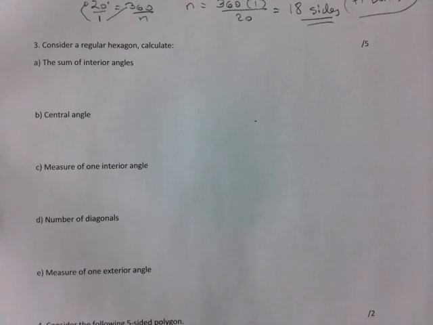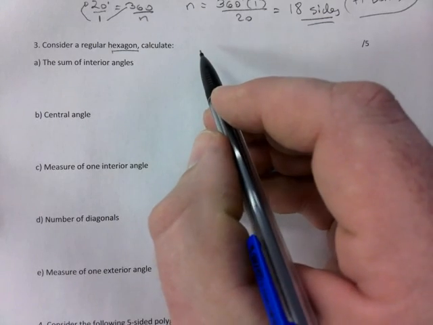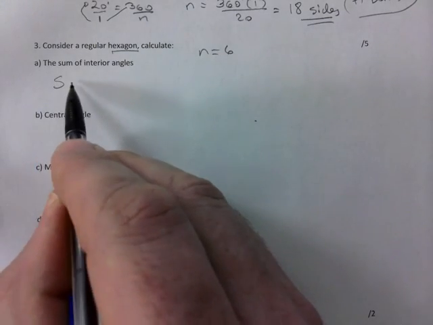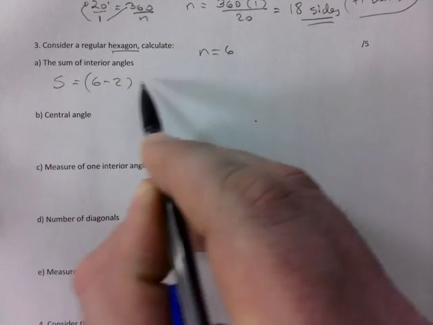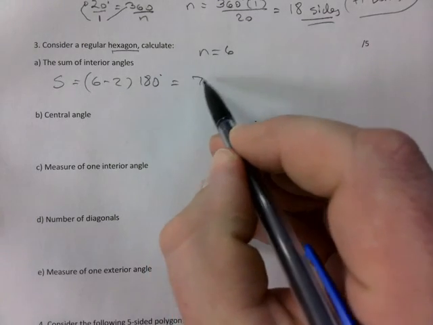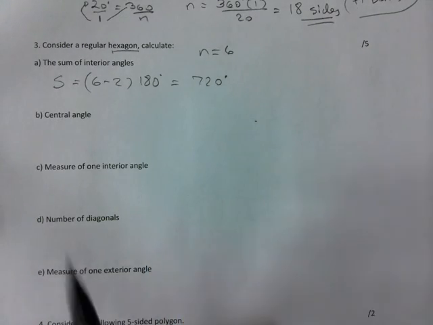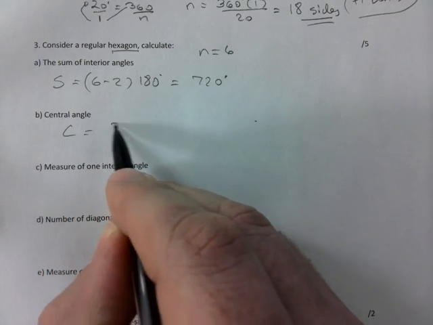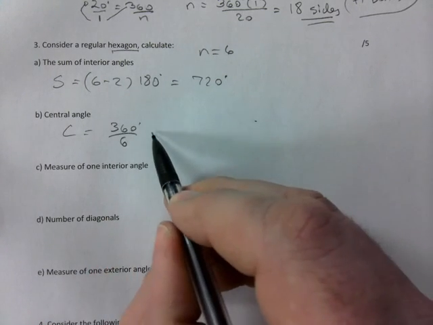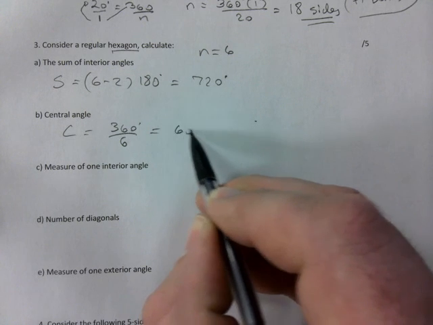Next, consider the hexagon. I told you on the test, I'll give you a diagram. So n is equal to 6. Sum of interior angles would be 6 minus 2 times 180. That is 720. I did that as well. Thank you, Mr. Dirksen. You're welcome. Central angle is 360 divided by 6, which is 60.